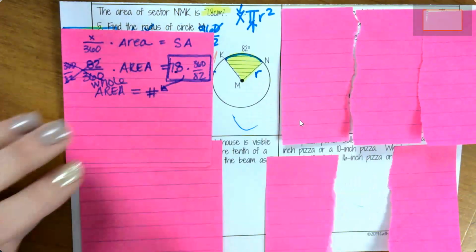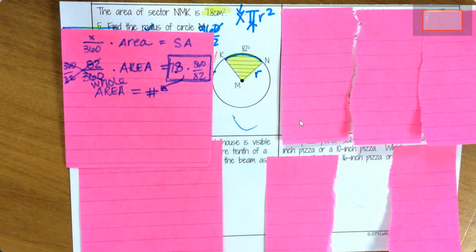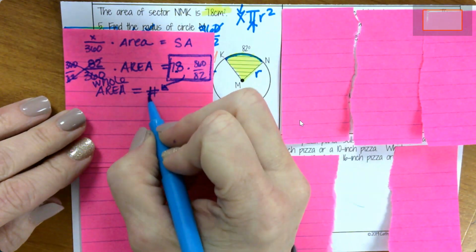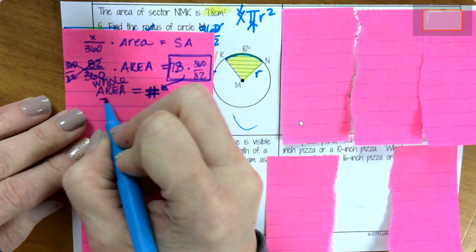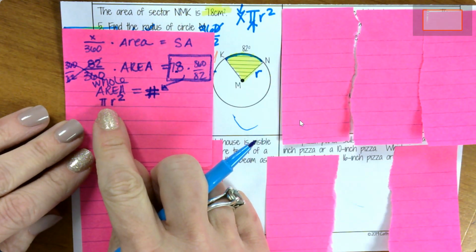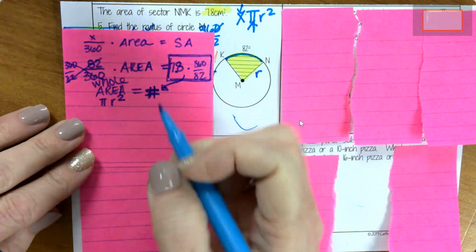Now, what do you know about area of a circle? What formula? Pi r squared. Okay. So if your number here is equal to pi r squared, and I'm looking for radius, what do you have to get rid of? Okay, so you divide by pi. Very nice.